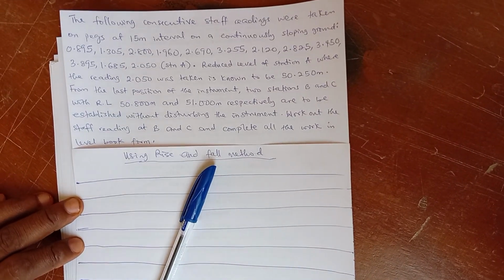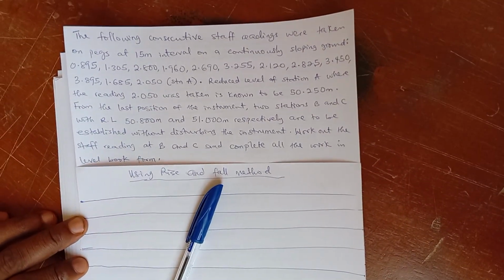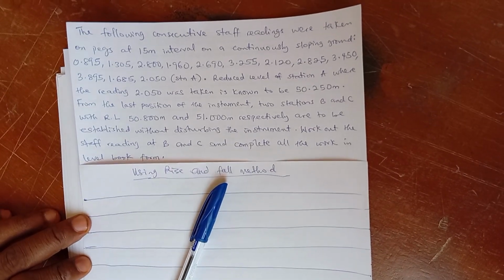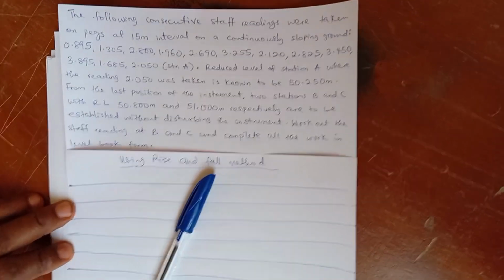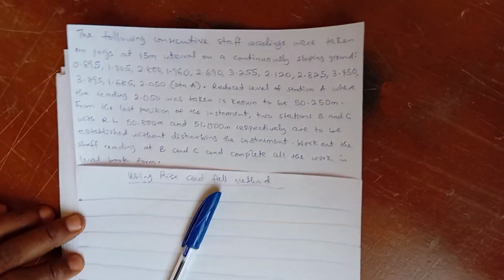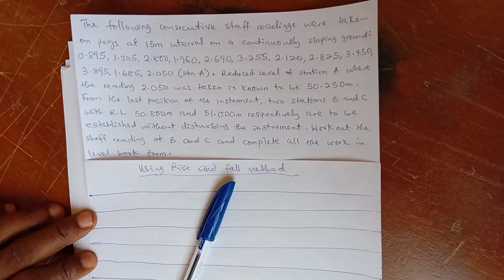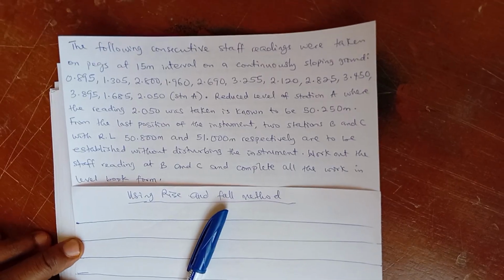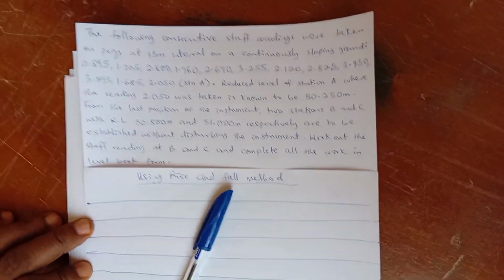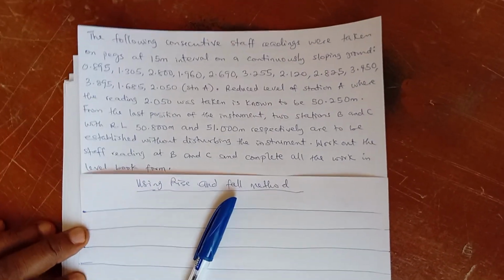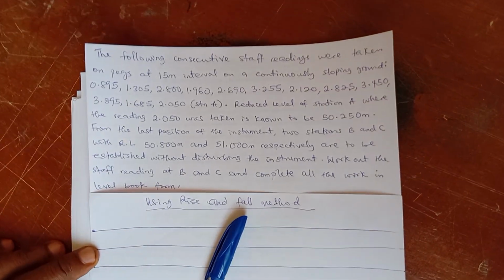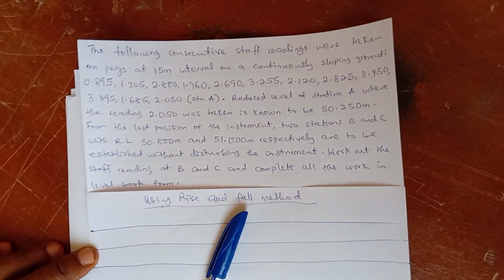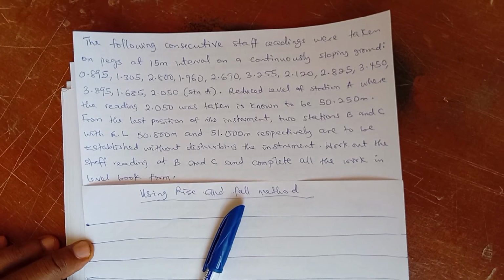Alright, good day, guys. Here is the leveling question, and we're given the interval to be 15 meters. We're given the staff readings. Then, the reduced level of station A was given. They said from the last position of the instrument, two stations B and C with reduced levels 50.8 and 51 meters respectively are to be established without disturbing the instrument. That shows you are not going to change the position of the instrument while establishing B and C.